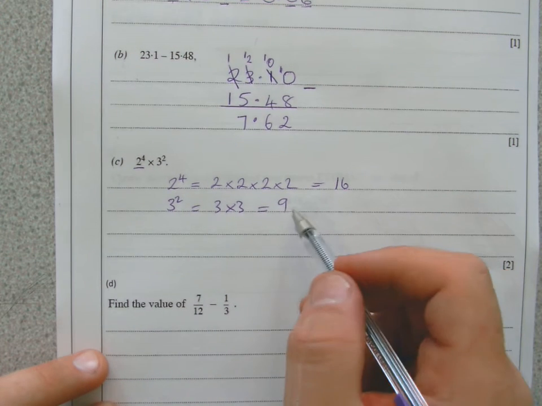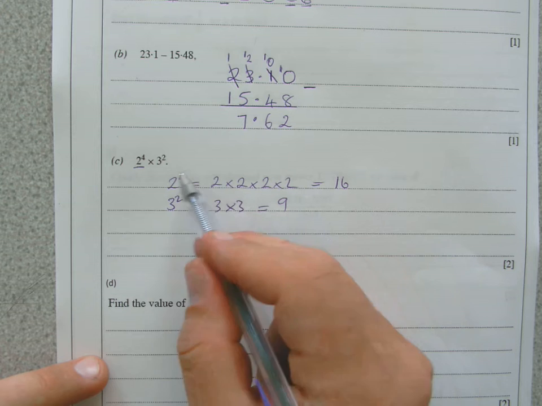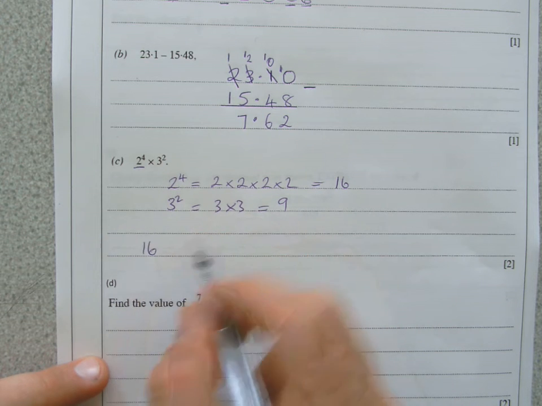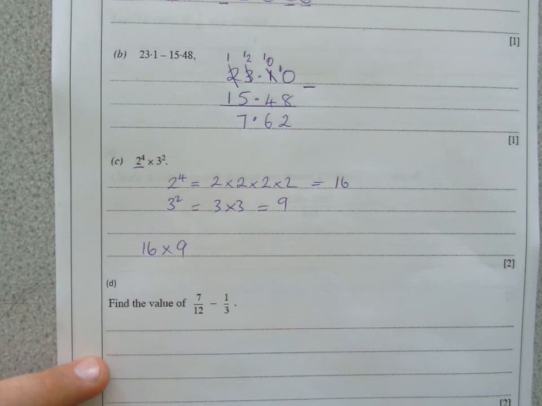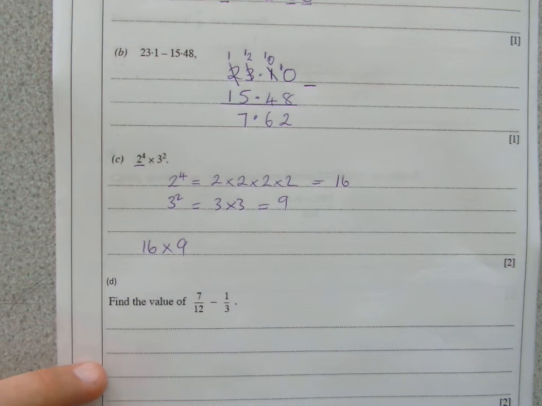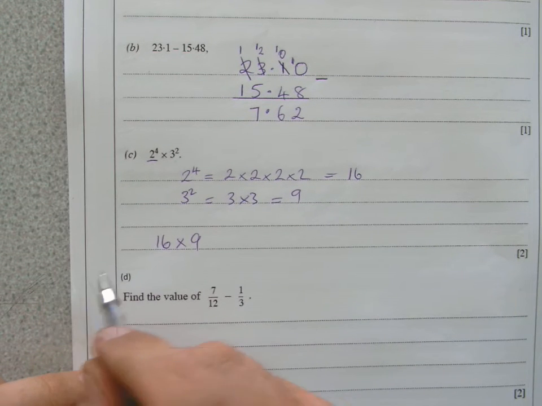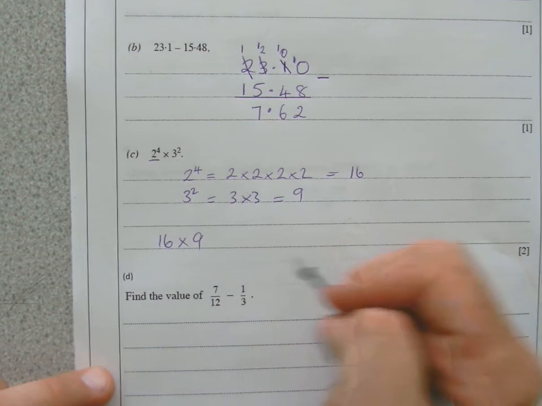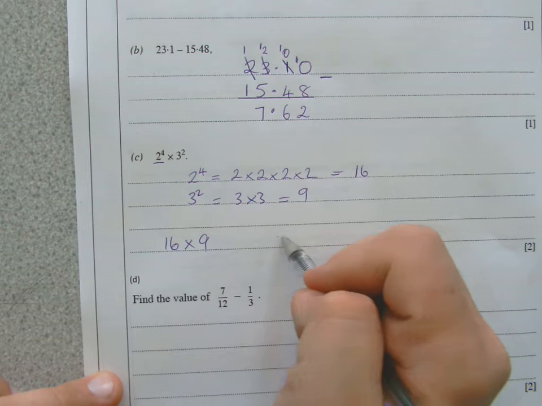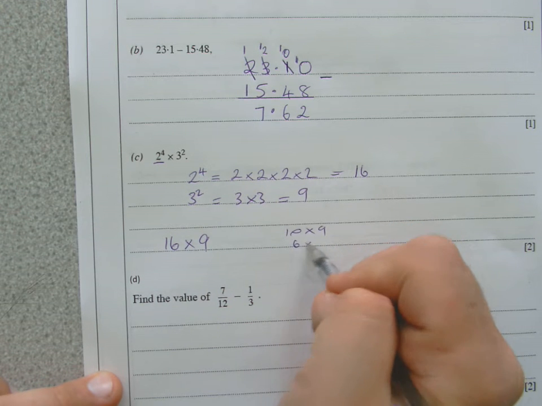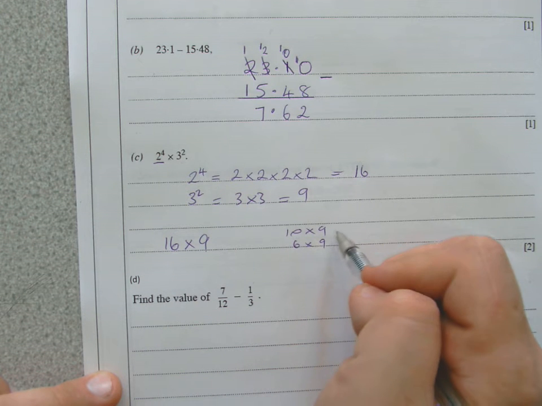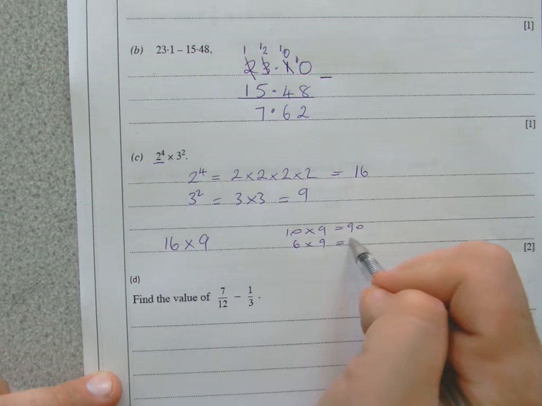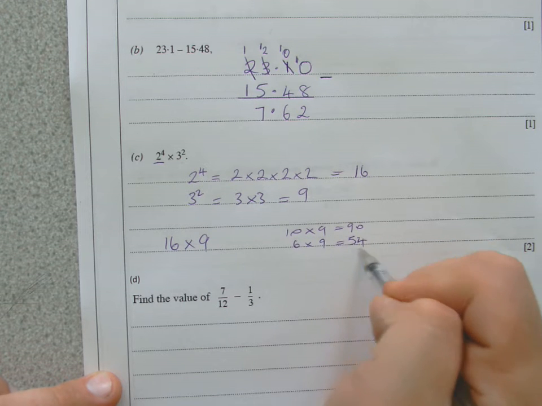Alright, and then what you need to do is work out, you've got 2 to the power 4 as 16, and then 3 squared is 9, but don't forget now we multiply them. So 16 times 9. There's a number of ways you could do 16 times 9. You could split it up. You could do 10 times 9 and 6 times 9. So 10 times 9 is 90, 6 times 9 is 54, and then add them so you get 144.